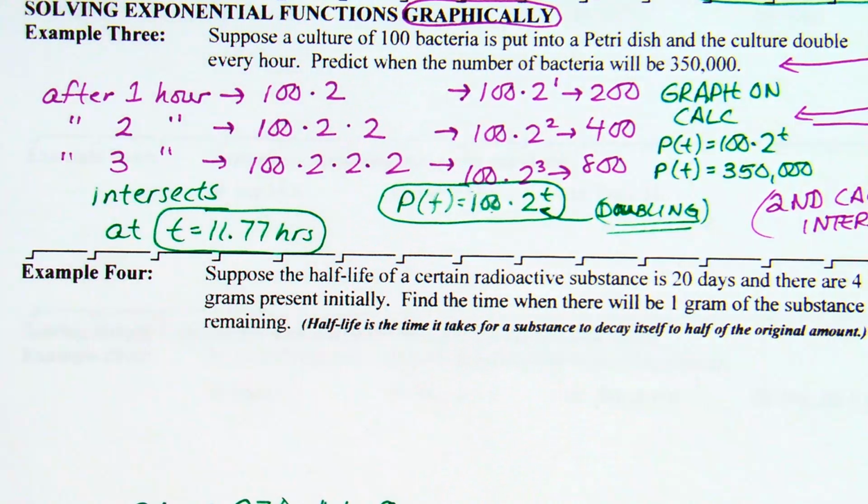So suppose the half-life of a certain radioactive substance is 20 days, and there are 4 grams present initially. Find the time when there will be 1 gram of the substance remaining. And then, just a side note, half-life is the time it takes for a substance to decay itself to half of the original amount. I'm going to take the same approach I took with example 3, where I looked at the pieces. What happens after 1 hour, after 2 hours, after 3 hours, that type of thing.